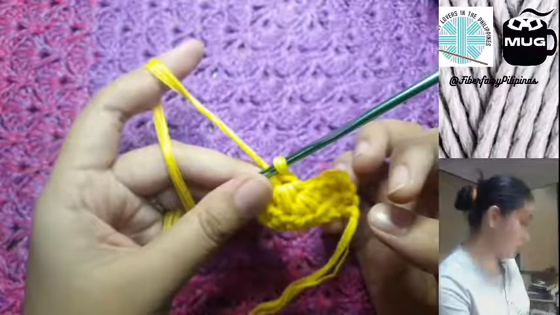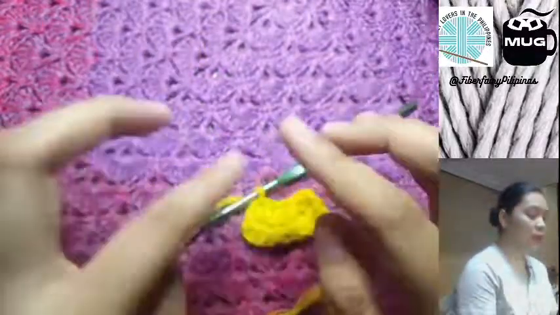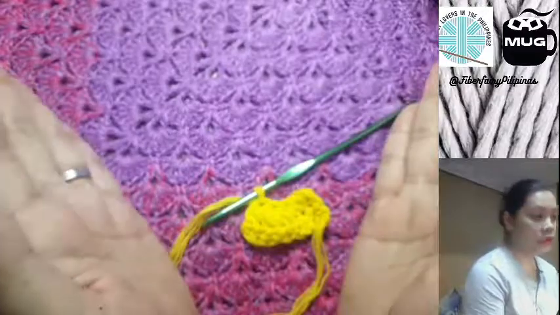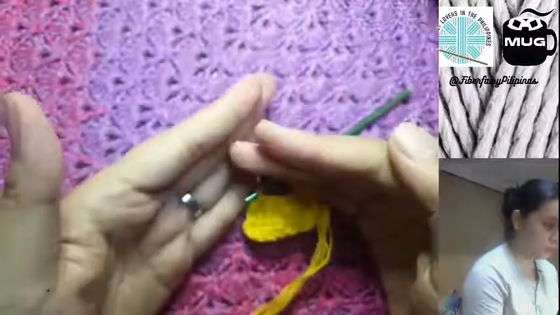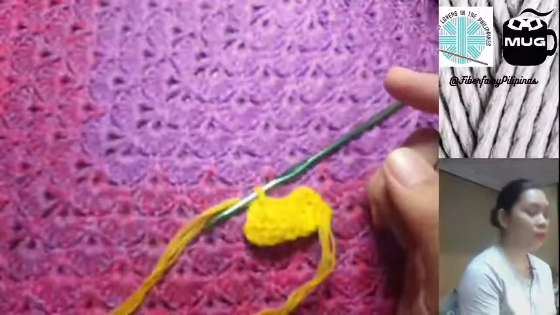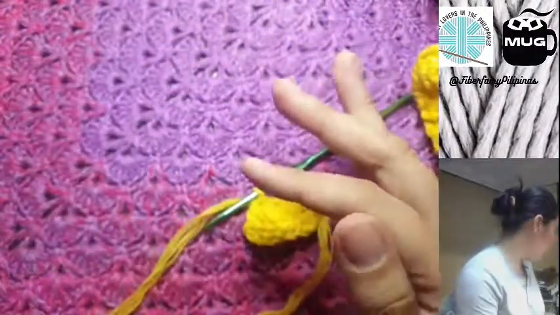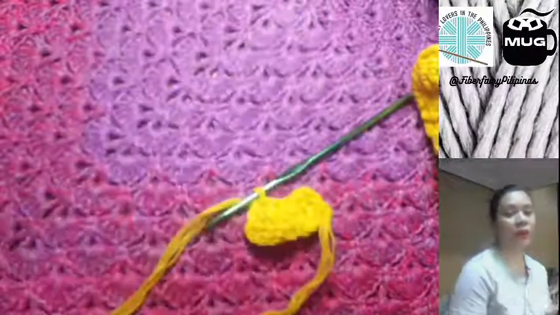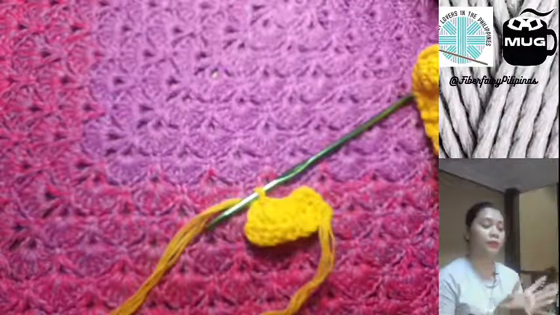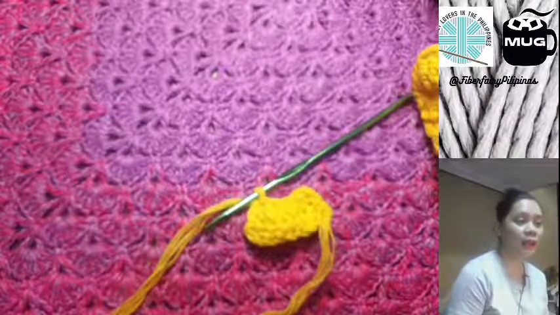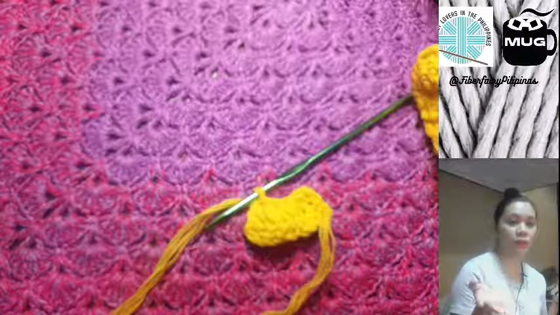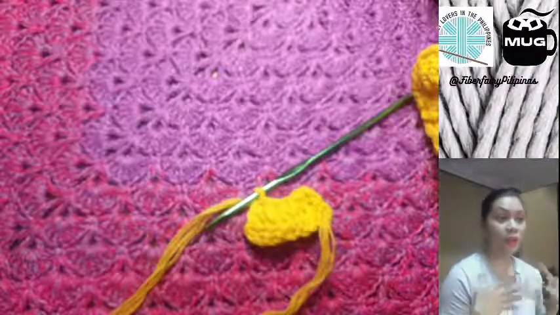So, kanina, tinuro ko sa inyo yung increase, diba? So, the more that you increase, the wider your work is going to be. And the more that you decrease, mas papayat siya. So, kung gagawa kayo ng bilog, habang nag-i-increase kayo dun sa bilog nyo, pabuka siya ng pabuka. So, kung gagawa kayo ng hat, mag-start kayo sa bilog, mag-increase lang kayo ng mag-increase hanggang sa makuha nyo yung circumference na kailangan nyo. And then, para kung gusto nyo siya na pantay yung work nyo, same number of stitches lang siya on the round.